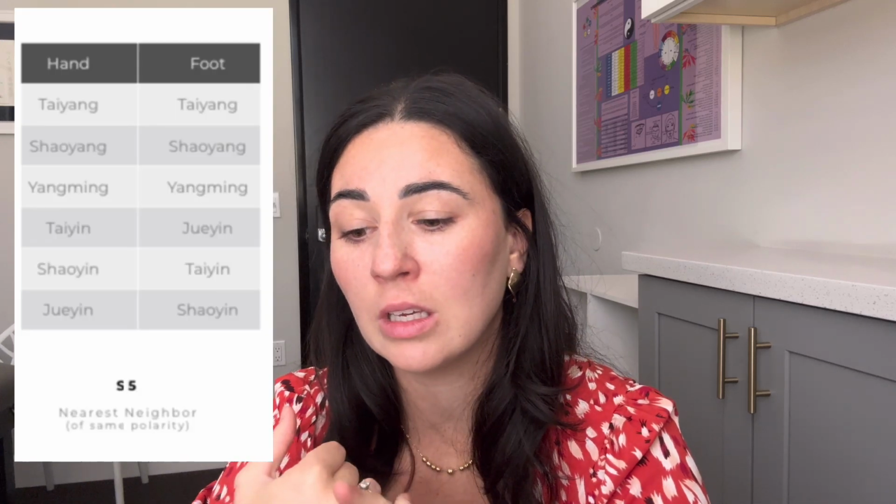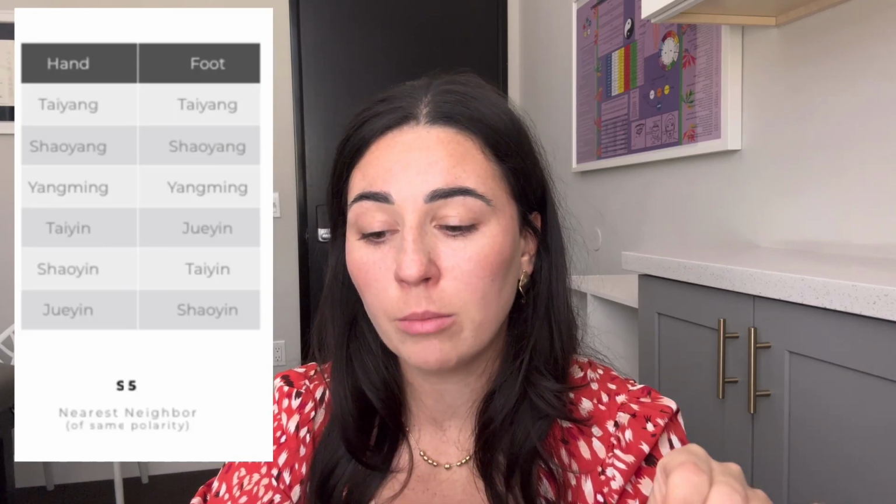And then the fifth system is going to be the clock neighbor of the same polarity. So again, we're just saying clock neighbor, but if you have your flow, then it's going to just follow that flow. So starting with Tai Yin, that's actually going to be Jue Yin. So it's going to be feeding into that. So it's whoever fed into the next or the previous thing, that's going to be the flow. Okay, perfect. So that's our little recap of just examples.